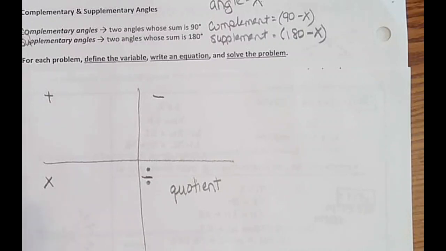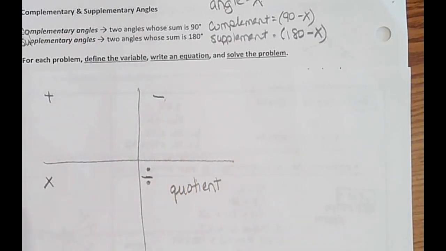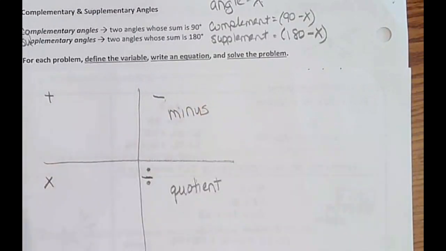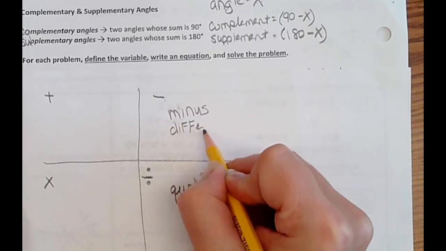So now if I have this sign over here, that's a minus sign, you might see the words minus, difference, less, and less than.